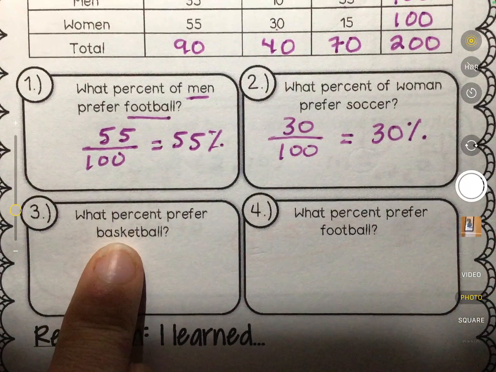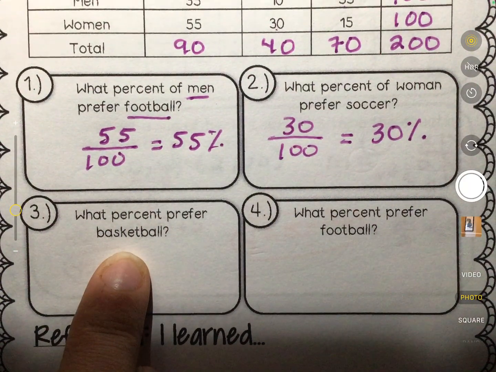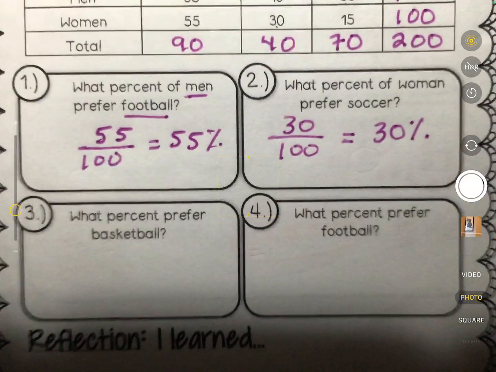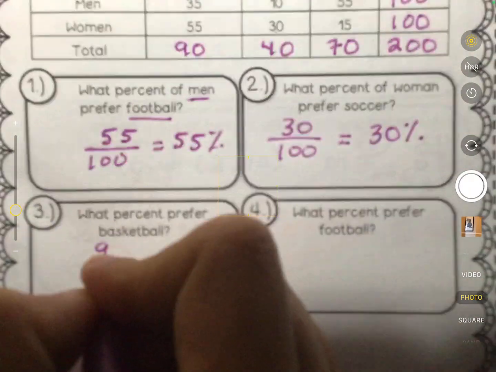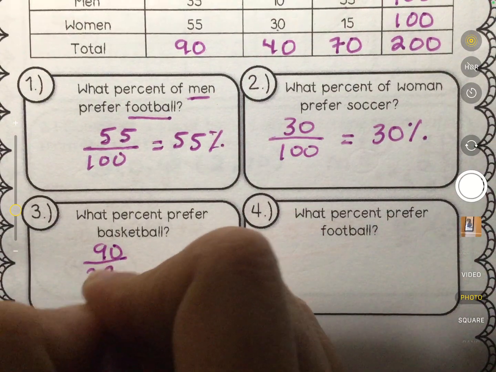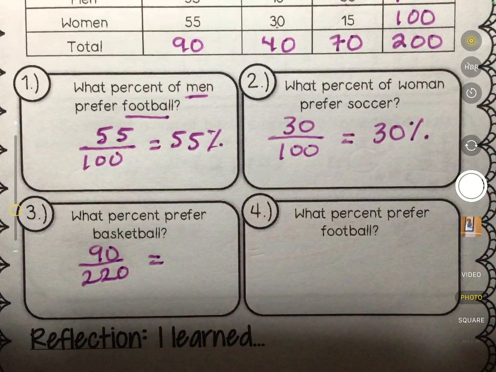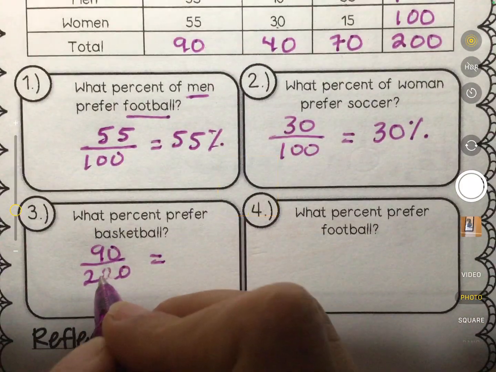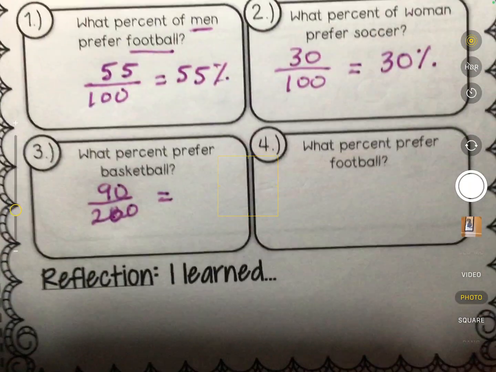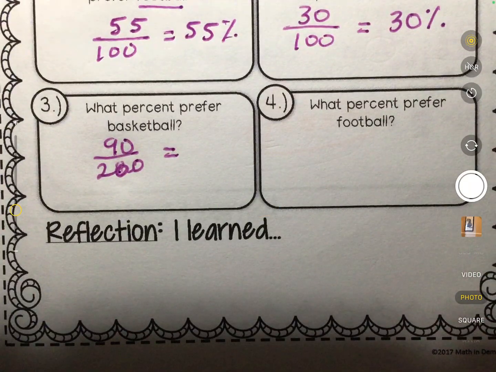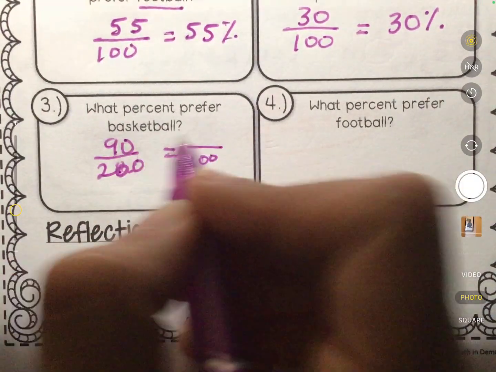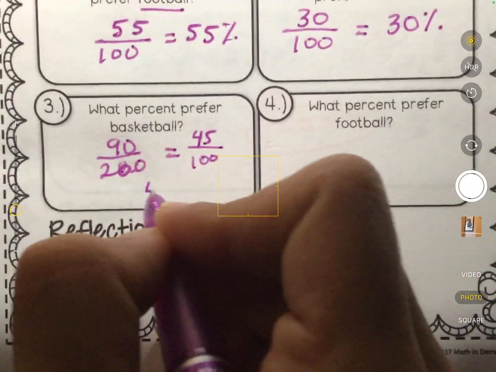Number 3 says what percent prefers basketball, and since they didn't give me men or women, it means overall. So I'm going to go to the total of basketball, which is 90, over the total of people, which is 200. As Natasha said, you can put this in the calculator and get a decimal, or because 100 is half of 200, you can just cut 90 in half. So it's 45%.